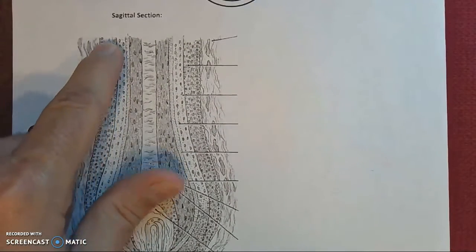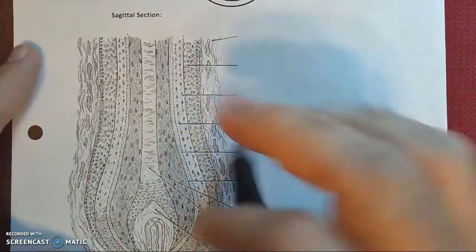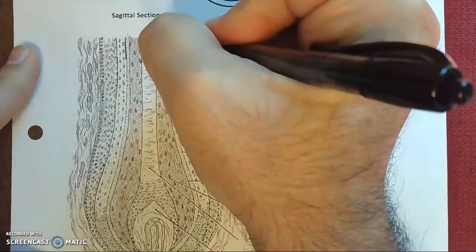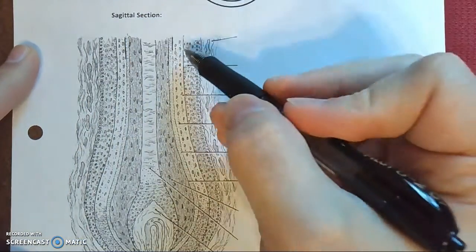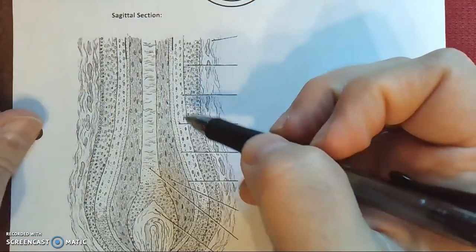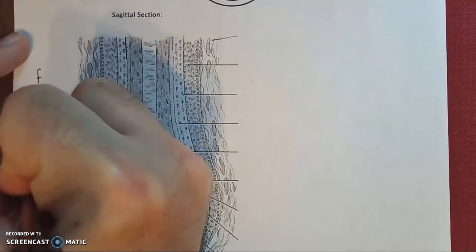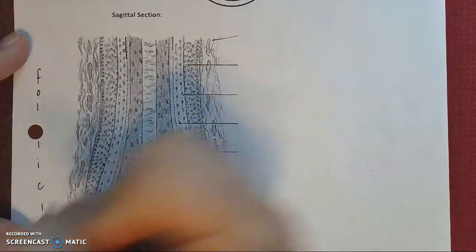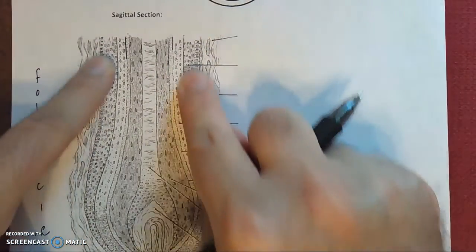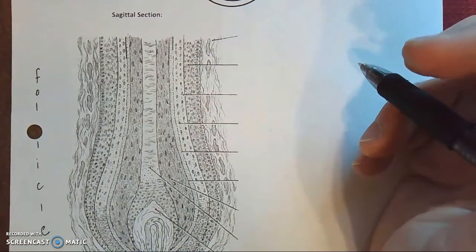So above this area, we would see the hair, which is this portion right here, start to separate away from here as it comes up out through the epidermis. So this whole thing here I'm going to label as the follicle. So it's basically the area of contact with the hair itself and the skin.